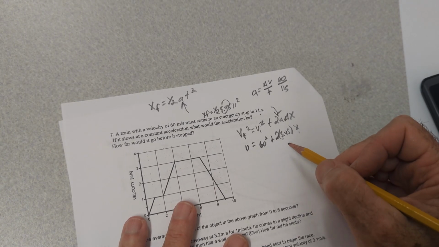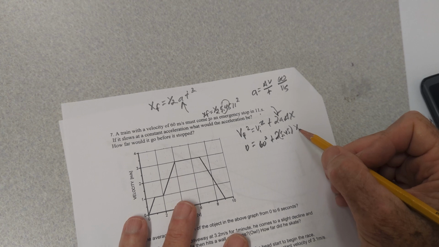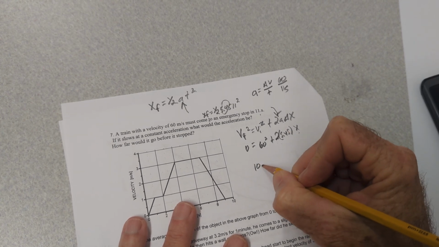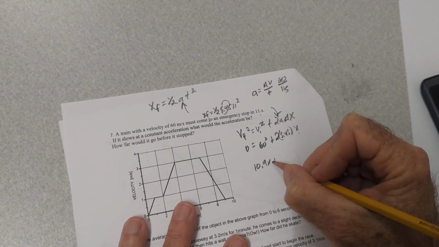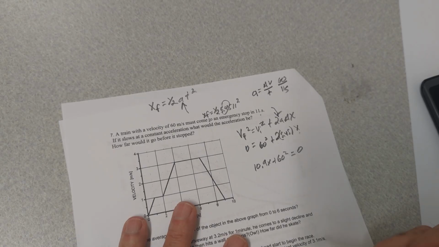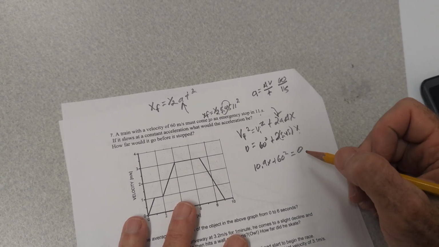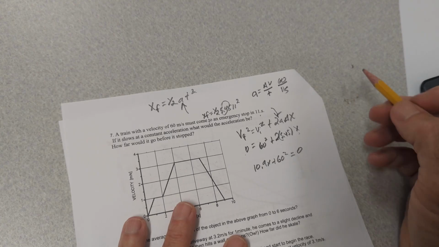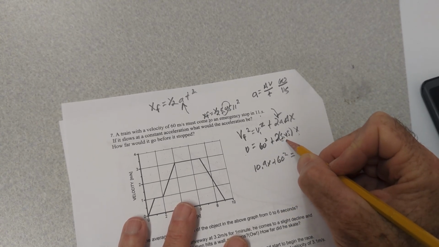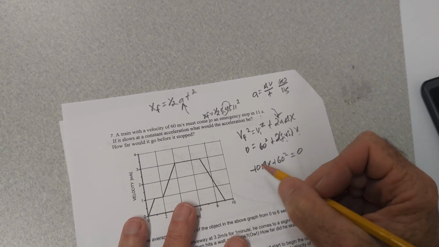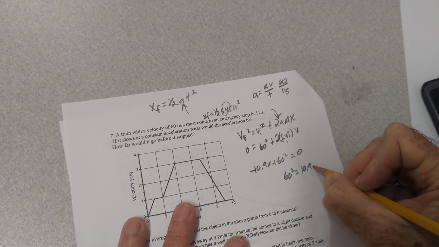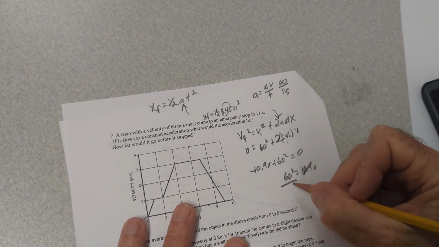We'd have to move a bunch of stuff around. 2 times 5.45x is going to give me 10.9x. 10.9x plus 60 squared equals 0. And then we'll have to say, yeah, it's slowing down. The acceleration was negative, right? Isn't it a negative acceleration? So we can say negative this, move it over here. 60 squared equals 10.9x. Again, kids, I'm sorry I'm going so fast.